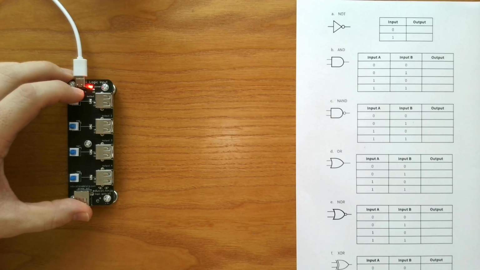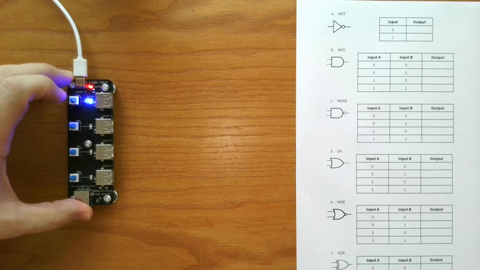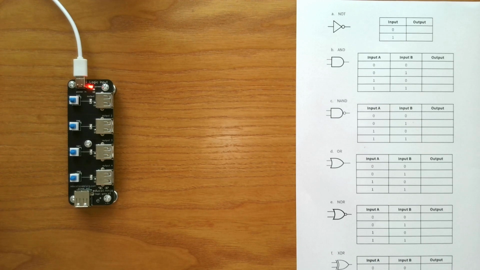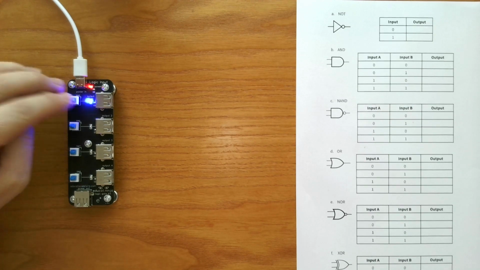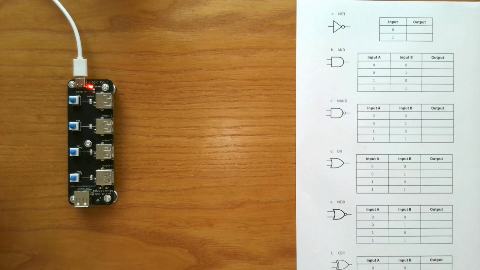Sometimes in programming, logic is true or false. True would be an on, false would be off. In terms of electronic logic, that usually translates to a voltage. Either the voltage is above a certain threshold or it is below or zero.